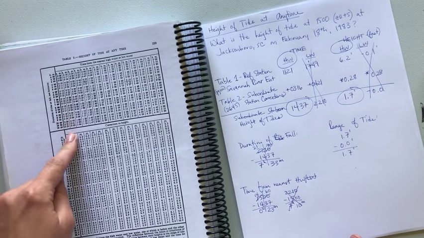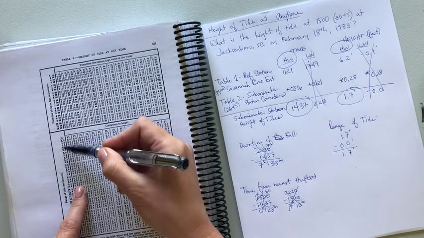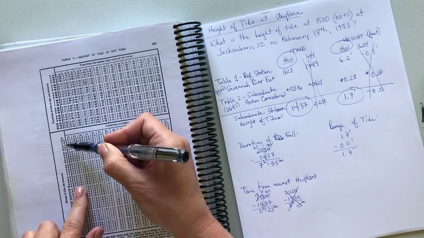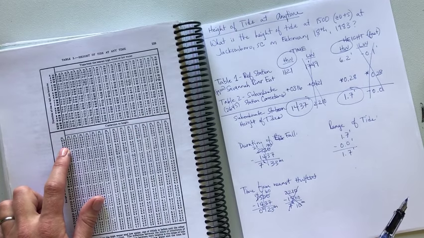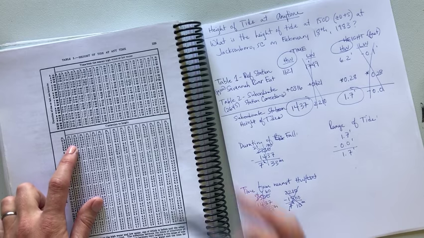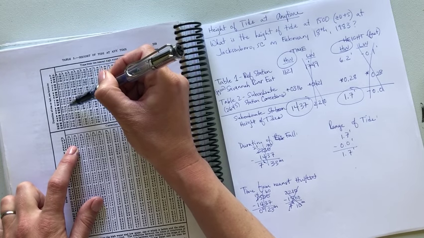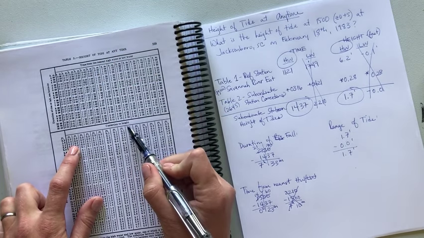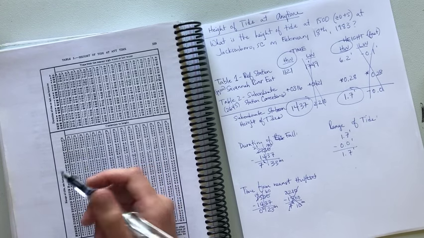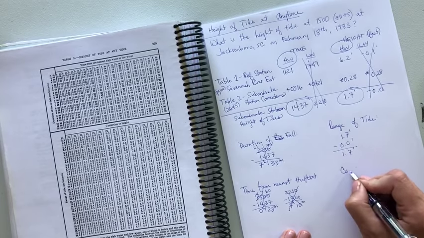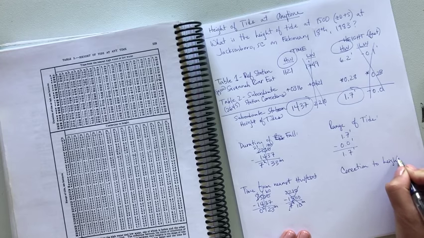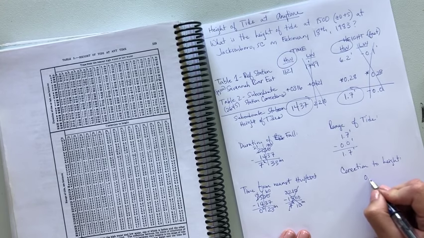Then I'm going to scan down here until I find the range of tide on this left-hand side. The range of tide is 1.7, right? So I find 1.5. There's 1, 1.5, and 2, so I'm closest to 1.5. And in the columns that I found, I have the correction to height of 0 in both columns. So that worked itself right out. So my correction to height is 0.